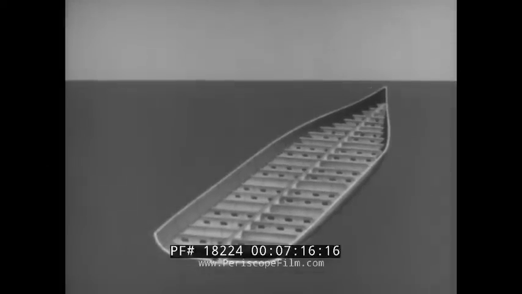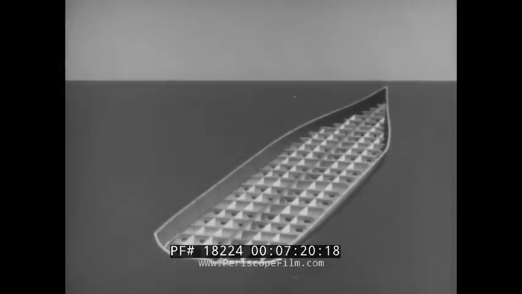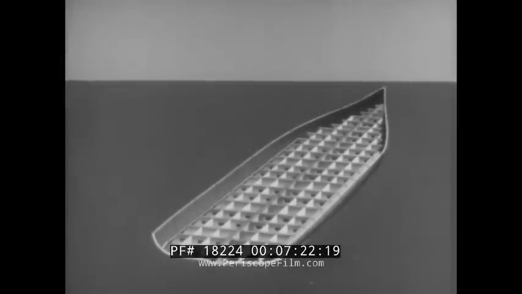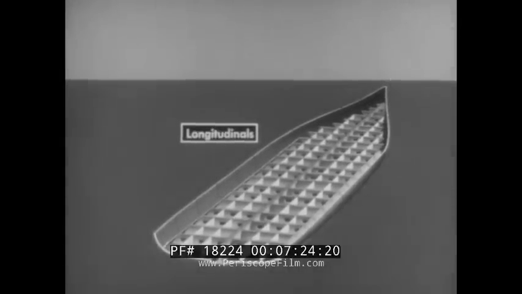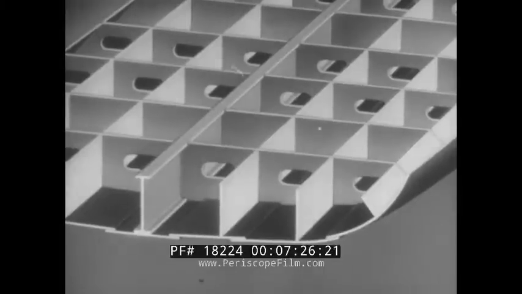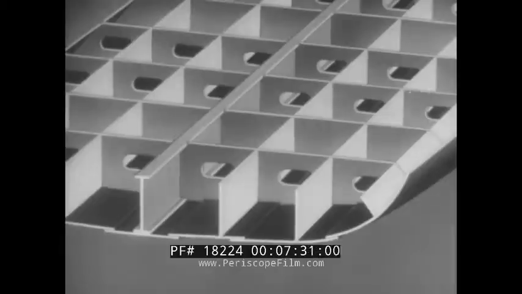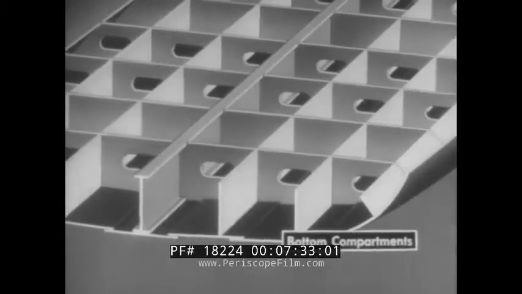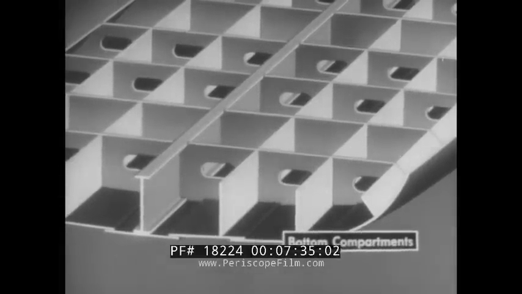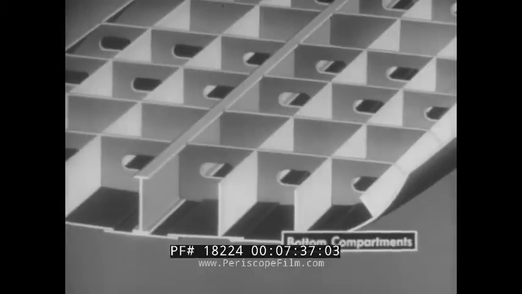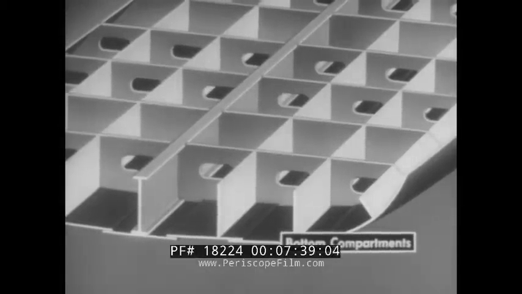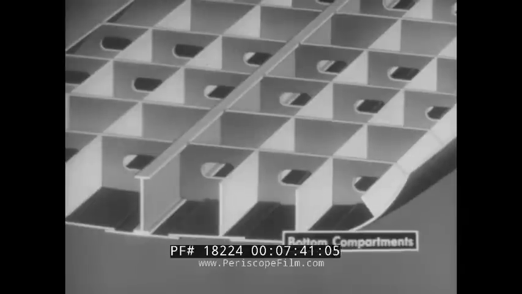Extending through the length of the ship are other members, known as longitudinals. Floors and longitudinals divide the bottom of the vessel into spaces known as bottom compartments. They may be used for the storage of fuel oil, fresh water, or saltwater ballast. Or some of them may be empty or void.